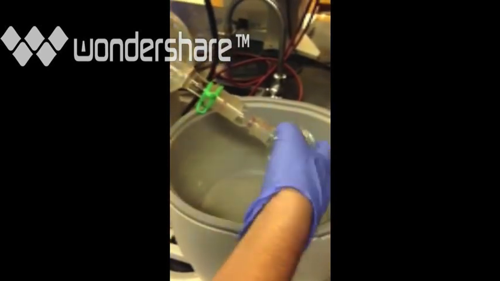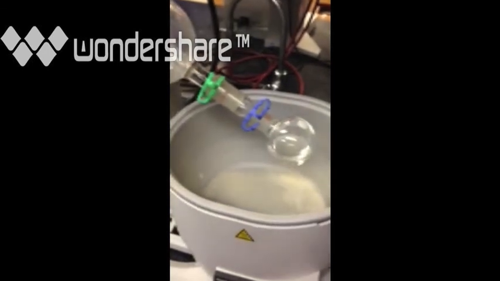And then once you've separated the other layers, you could reprotonate the ion in the aqueous layer and do analysis on that.